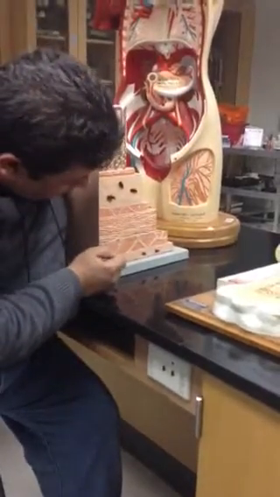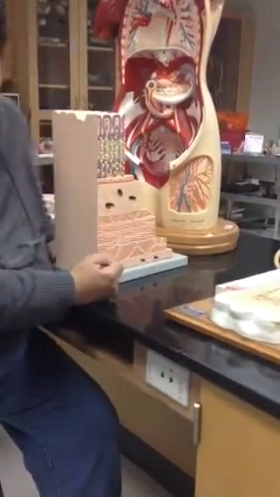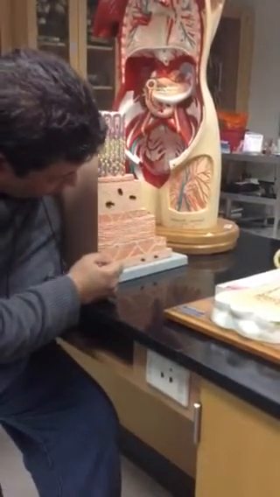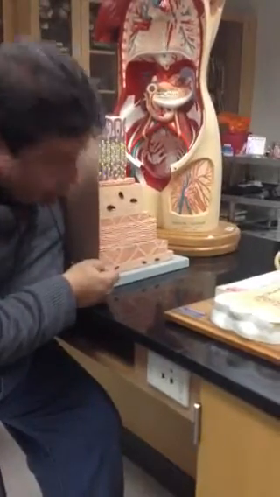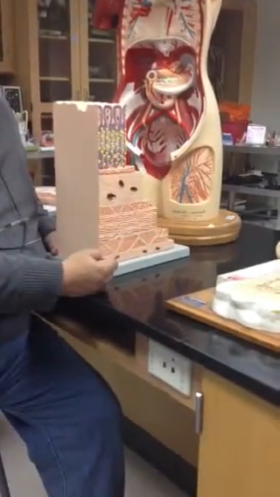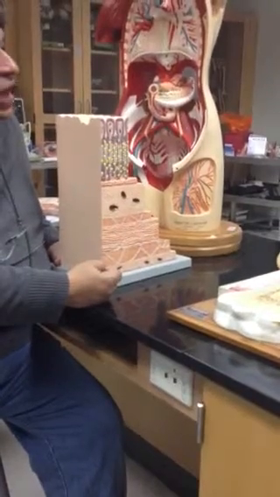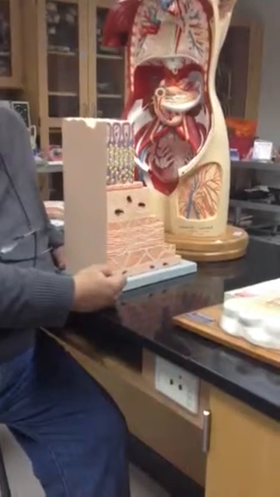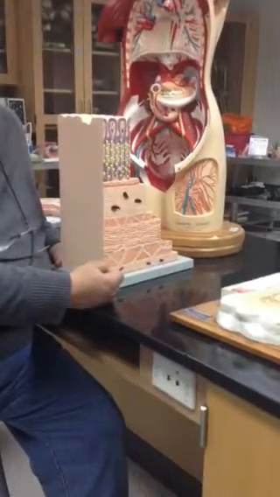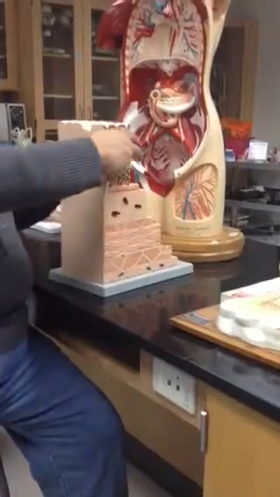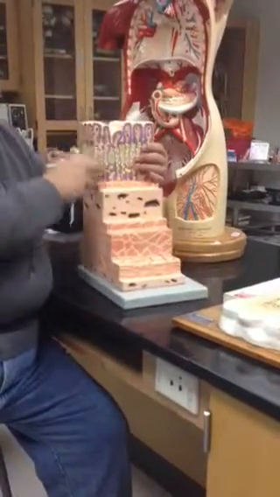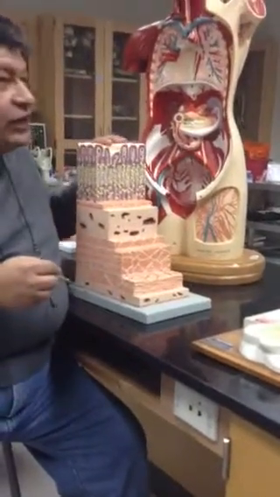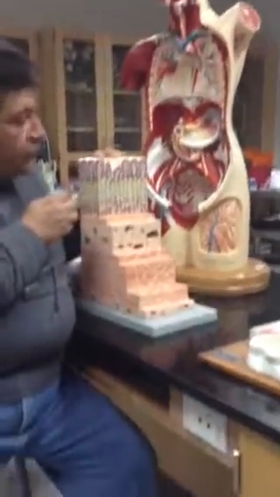And deep to the muscularis externa, you have serosa, which is connective tissue, and epithelium or mesothelium of the serosa. This layer is actually the visceral peritoneum.